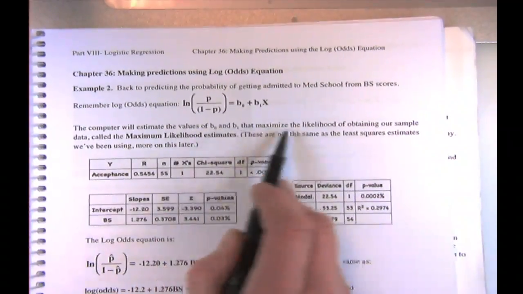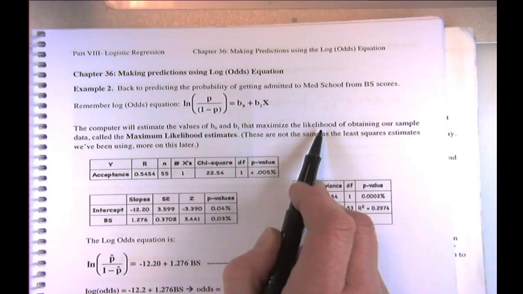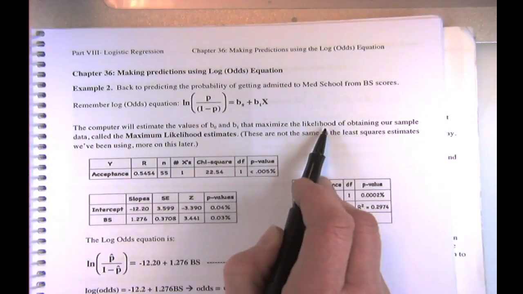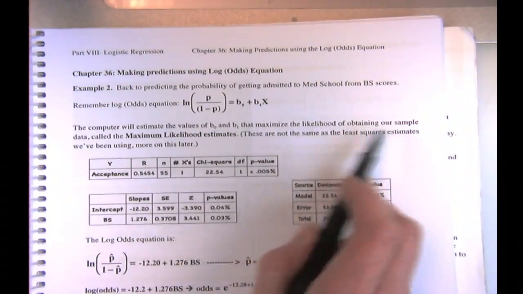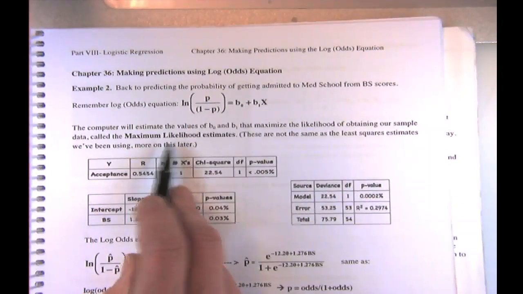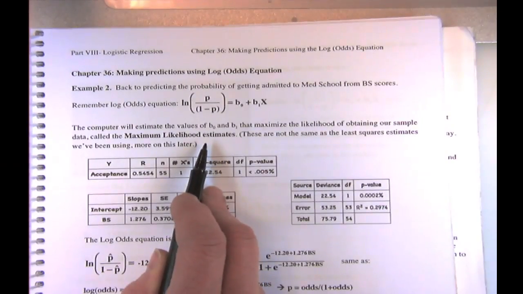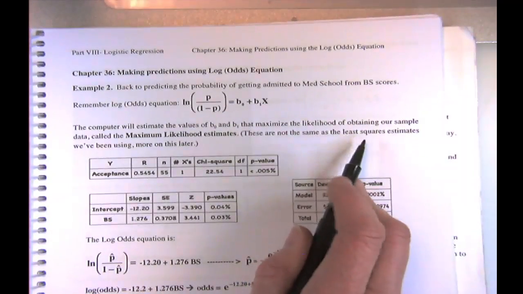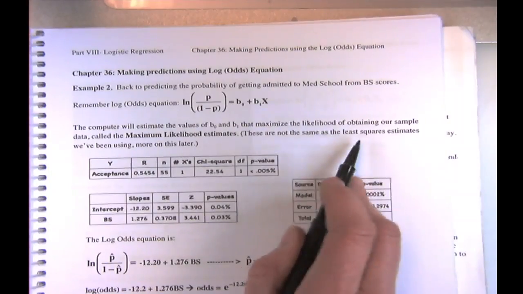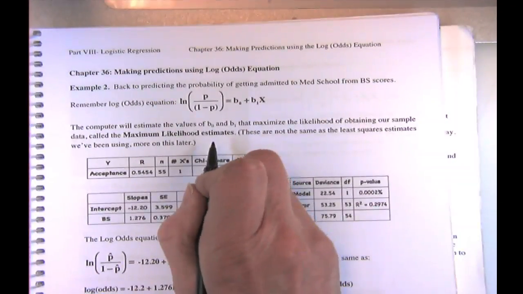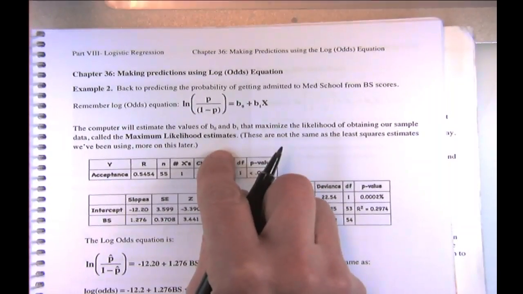Usually we did it by least squares, but we're going to do something called maximizing the likelihood of obtaining our particular sample, and that's called maximum likelihood estimates. We can't do least squares estimates here. We'll explain more about that later, because our errors aren't normally distributed at all.